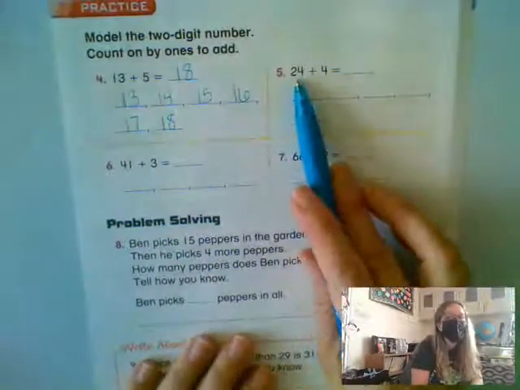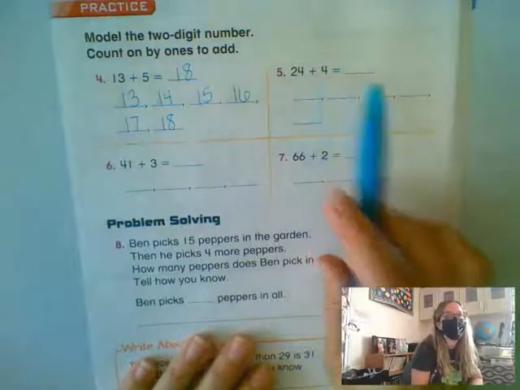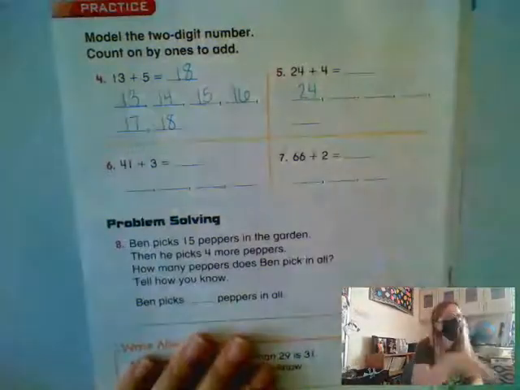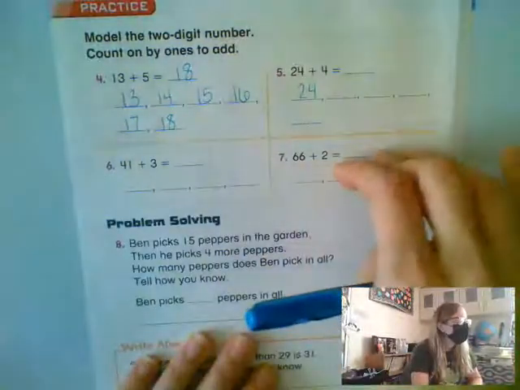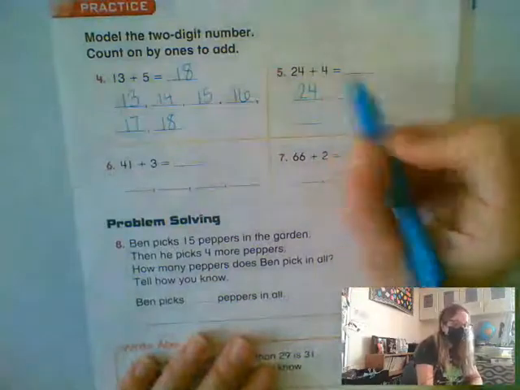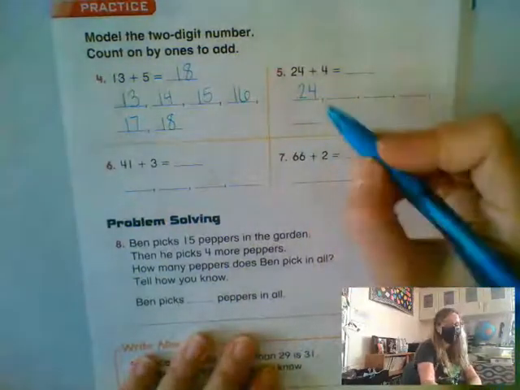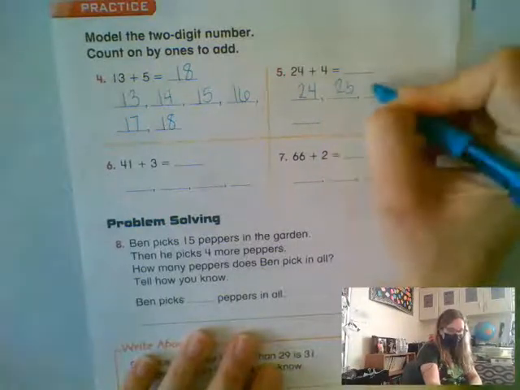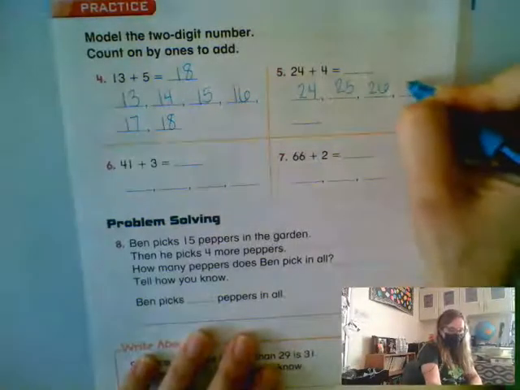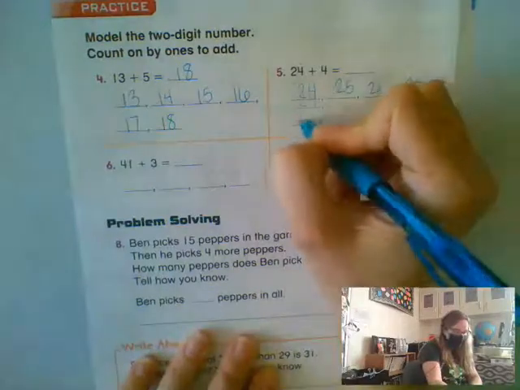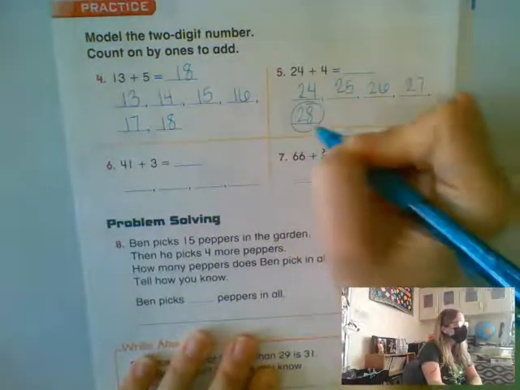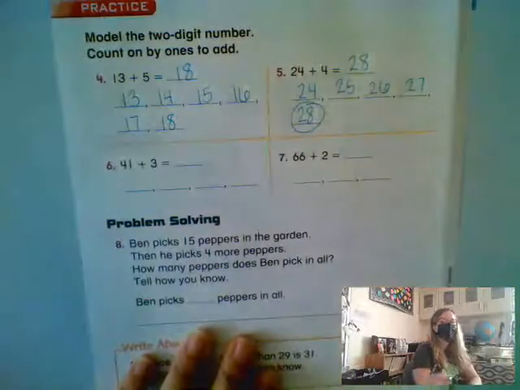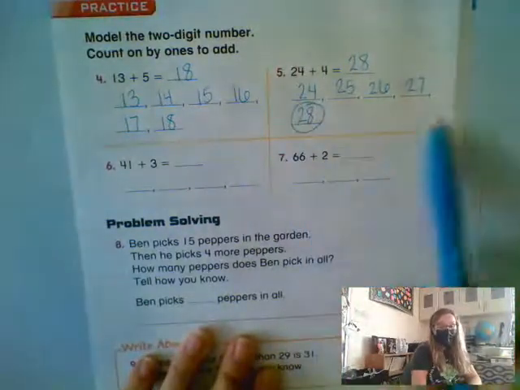We're taking 24 plus 4. So let's put our 24 on the first line. And again, this is normally what we do in our brain, but we're writing it out to get the practice. So Emma, will you count us up 1, 2, 3, 4 more spots after 24? What would be the next number? 25. And then? 26. And then? 27. You got it. And then? 28. So our answer, Emma, is what? 28. So 24 plus 4? 28.